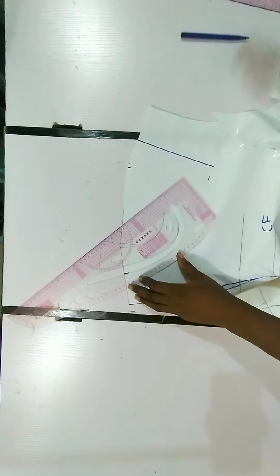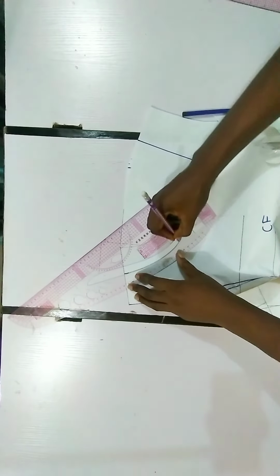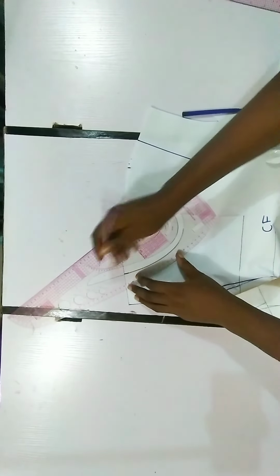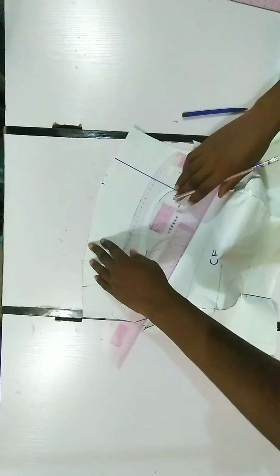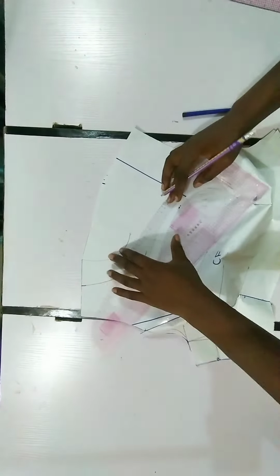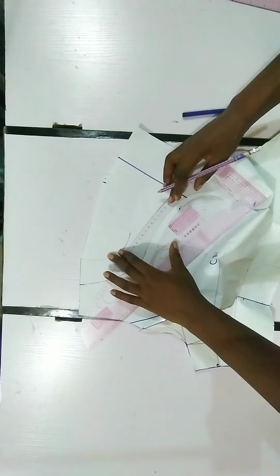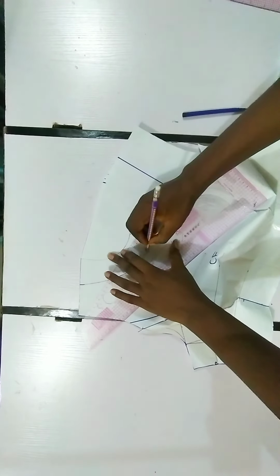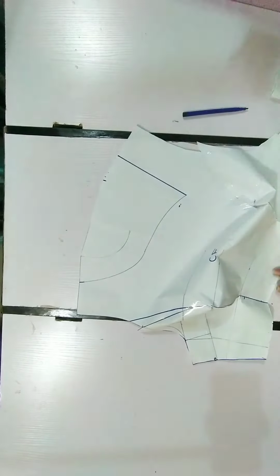I'm going to use a pencil first so I can clean if I do not get what I want. All right, so like this, and then we go on like this. Okay, so we have it. Go on like this. All right, so this is what we have.